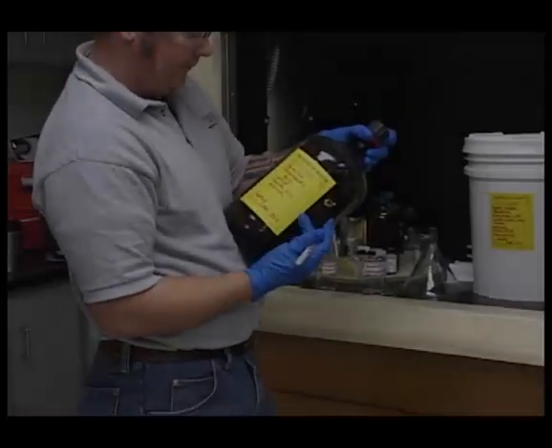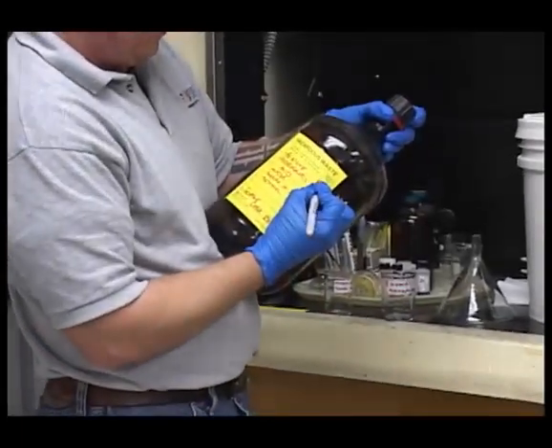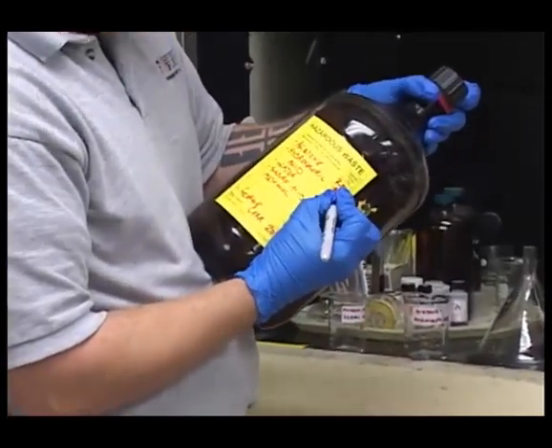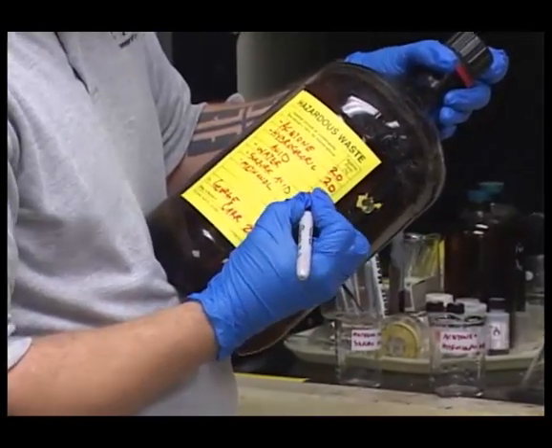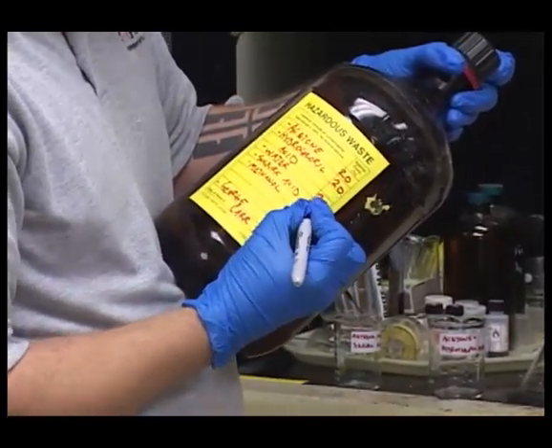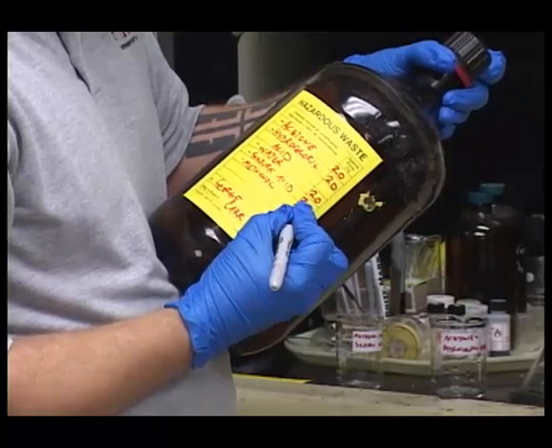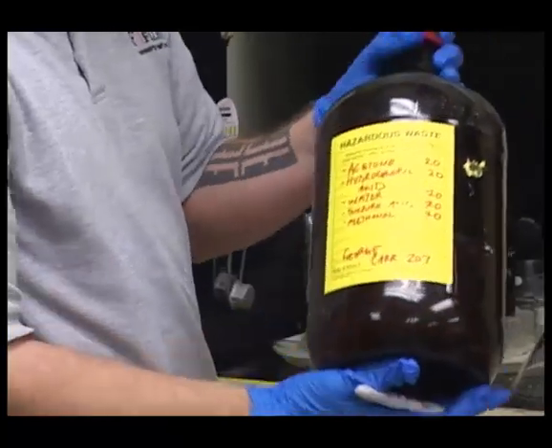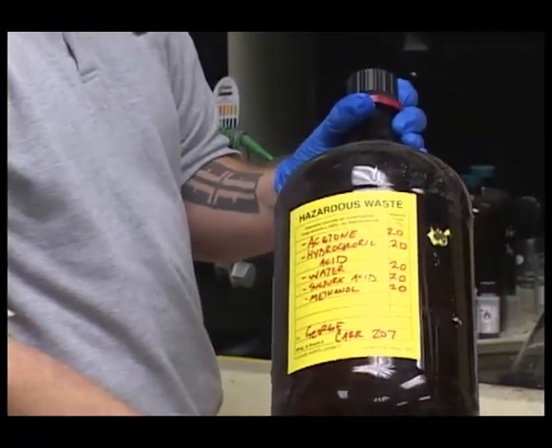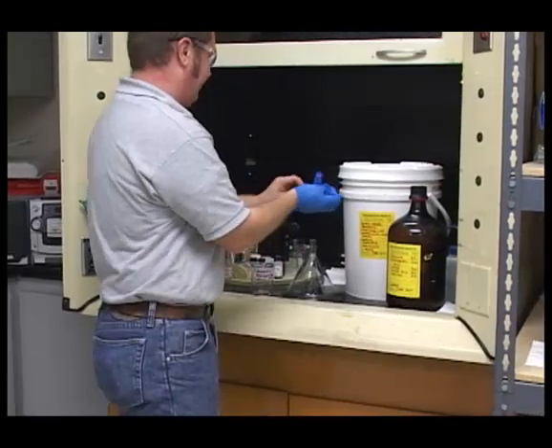Once the bottle is completely full, someone knowledgeable about the waste should go back and identify the approximate percentage for each of these constituents. While these approximations don't have to be precisely exact, we do ask that you estimate each of these percentages. The same thing can be done for your solid waste.